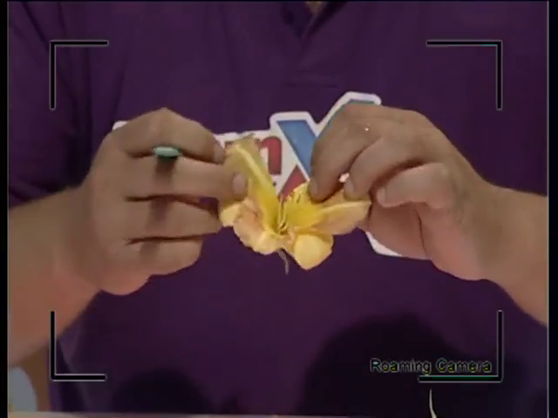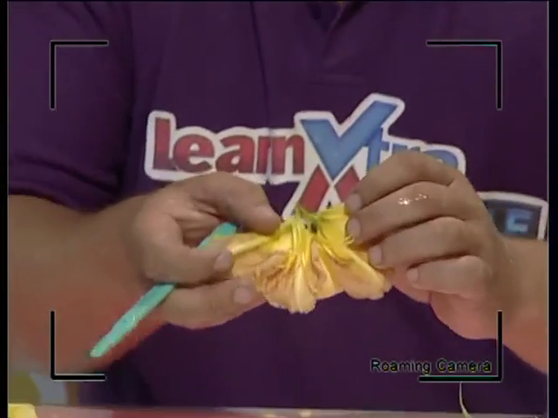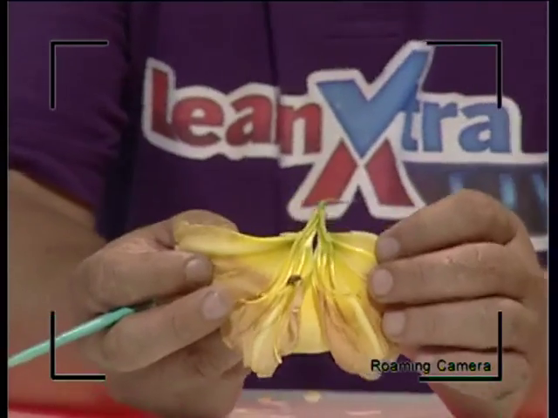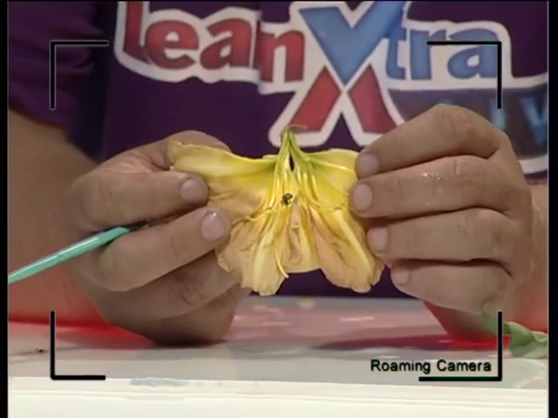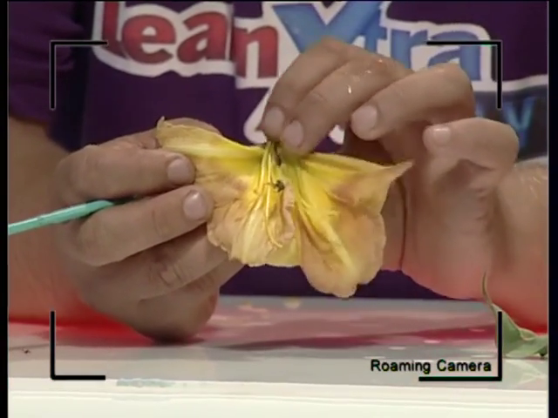Okay, let's open it up. Look closely. What do I find inside? Hey, how cool is that? I made sure I found one with an insect. So this is pollinated by insects.